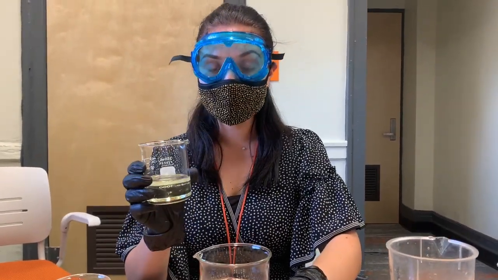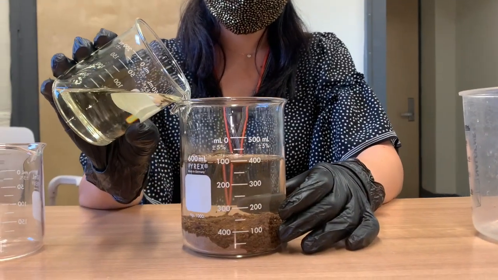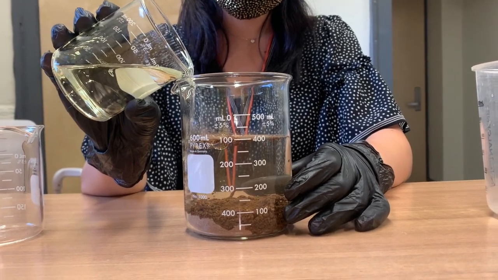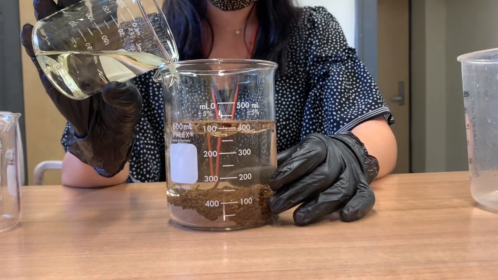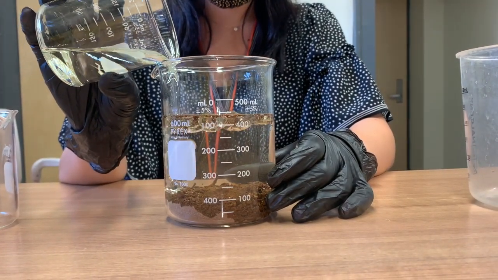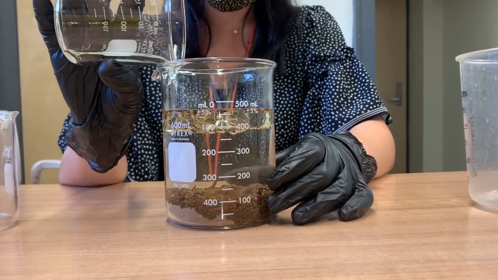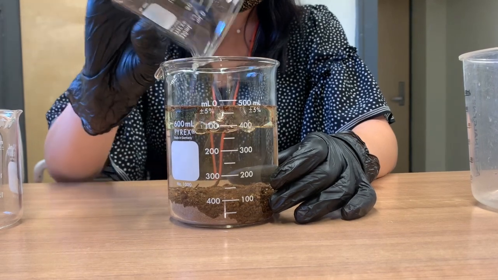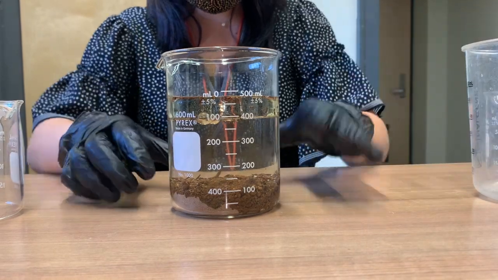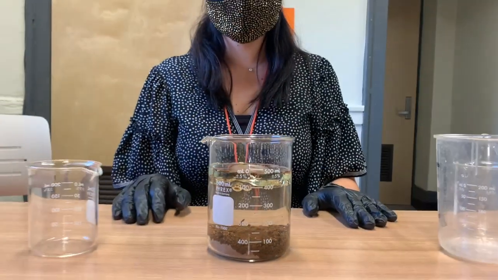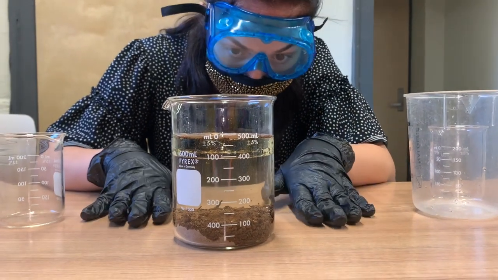Now we're going to take oil and we're going to put it at the top. Look at that. You have all three layers completely separated.